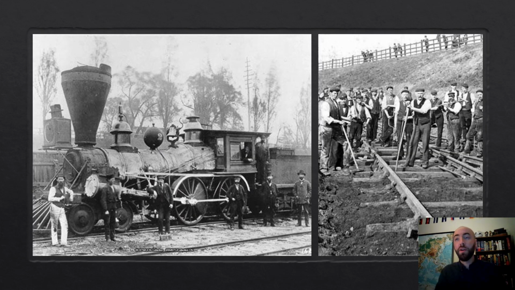Now, there are some big businesses that are causing this shift. The railroad business is one of the largest. Guys like Cornelius Vanderbilt and other railroad tycoons are building huge businesses because railroads are the primary way that we move products and people during this time. It's the fastest way to move on land. So we're laying thousands of miles of railroad tracks.